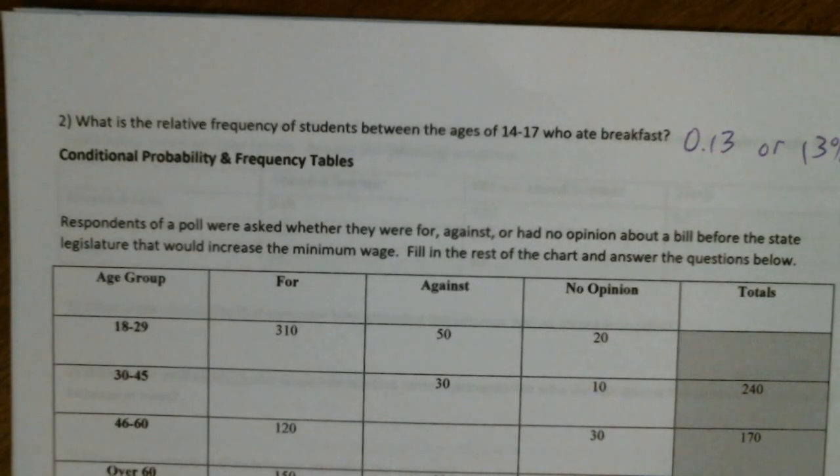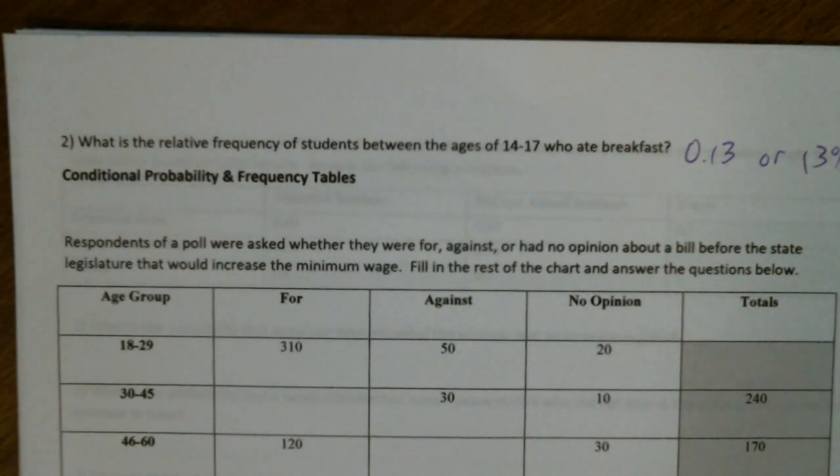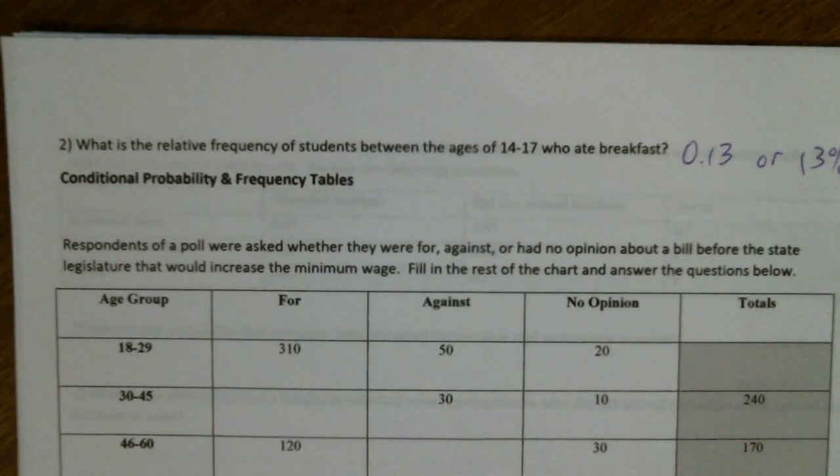Conditional probability and frequency tables. What we just looked at was two-way frequency tables. Now we're going to look at conditional, which is going to piggyback off of yesterday's lesson. And the most important word from yesterday's lesson with conditional probability was the word given. What is the probability of something happening given that something else has already happened? We're going to be looking for that word here again as well.